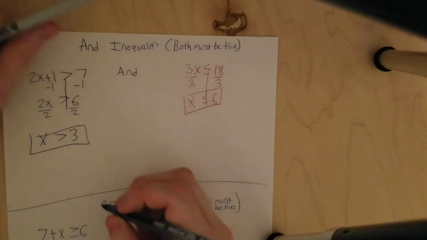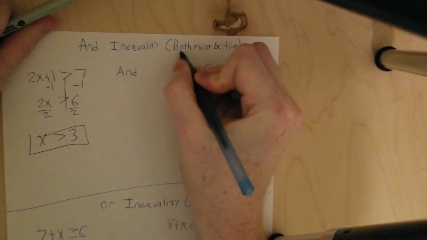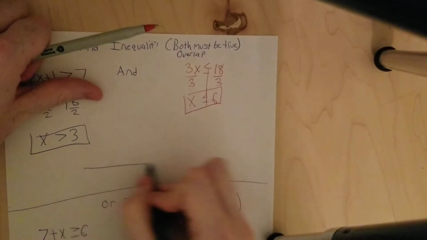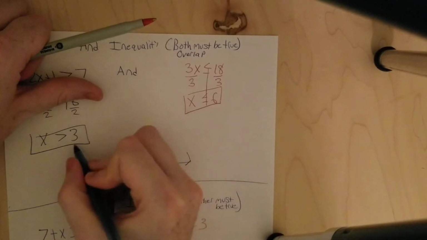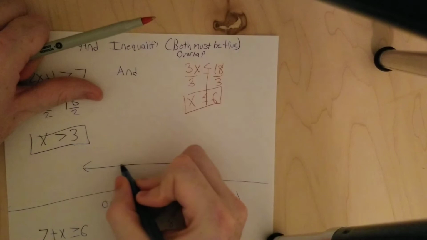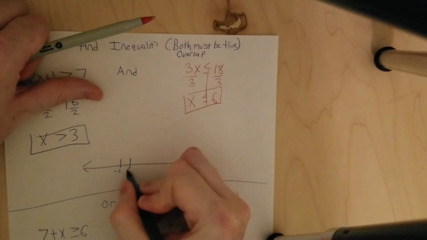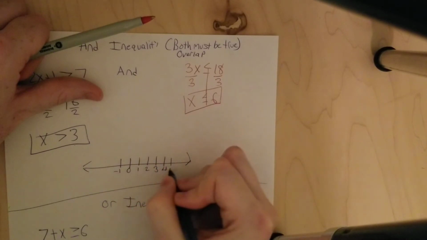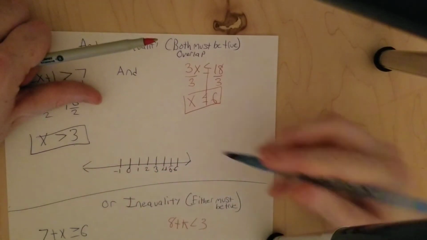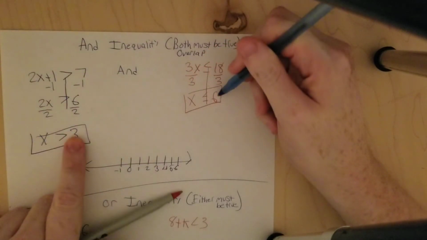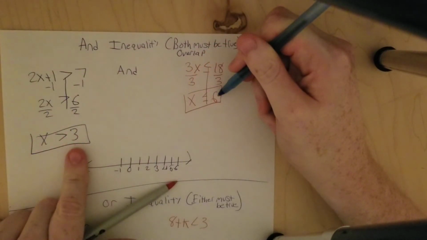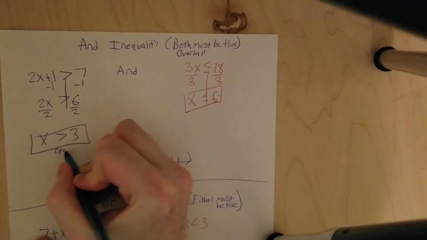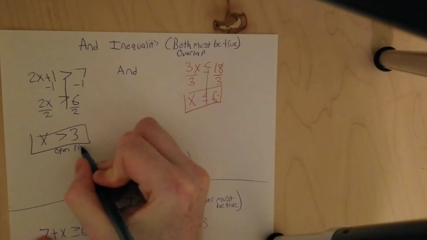So when we graph these, if it's an "and," you want to look for the overlap. That's our key idea. So if I draw a number line, since I have 3 and 6, I know those are the numbers I need to hit. So 1, 2, 3, 4, 5, 6. When you make your own number line, just make sure it includes both of the values in your inequalities. So for this first one, it's going to be an open circle, and it's going to go towards the right.